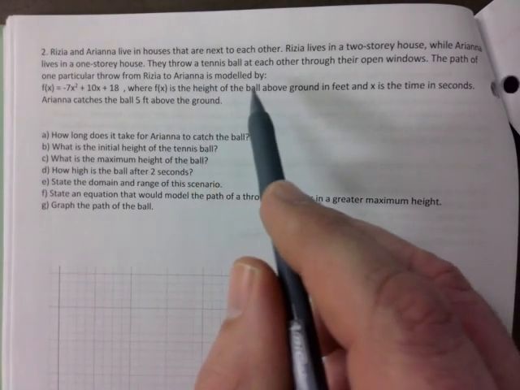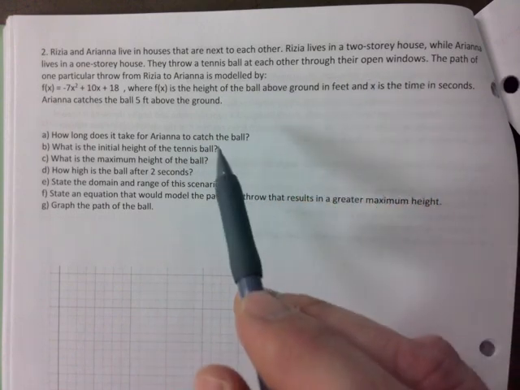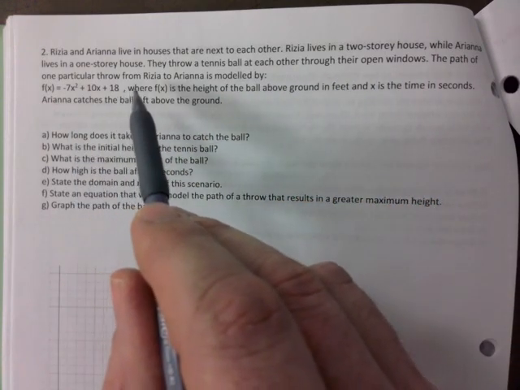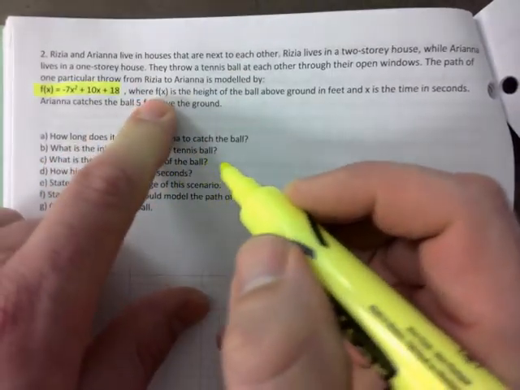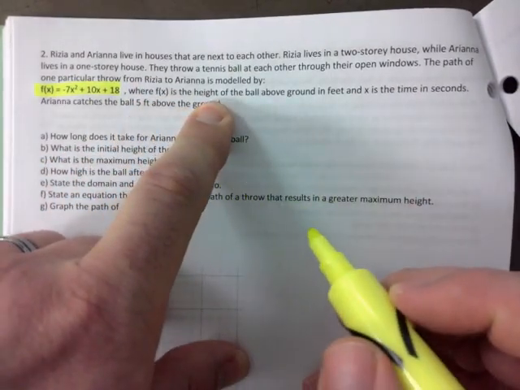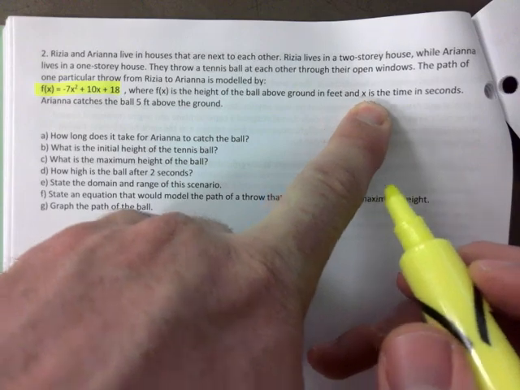Rizzy and Ariana live in houses that are next to each other. Nowadays, the houses are really close together. Rizzy lives in a 2-story house, while Ariana lives in a 1-story house. They throw a tennis ball at each other through their open windows. The path of one particular throw from Rizzy to Ariana is modeled by this equation here. Very important, where f of x is the height of the ball above the ground and x is the time in seconds.